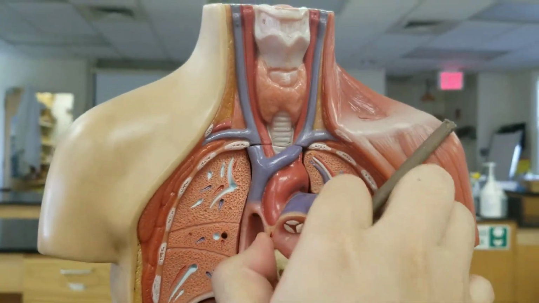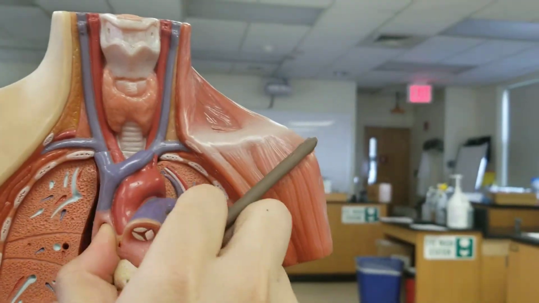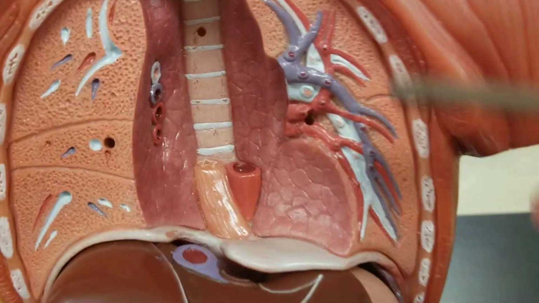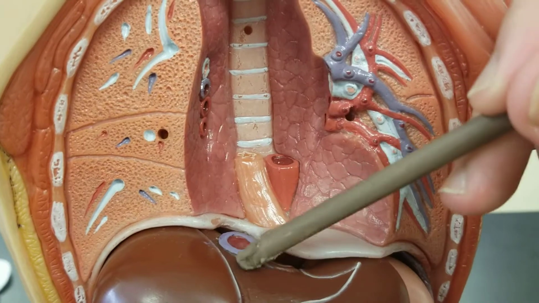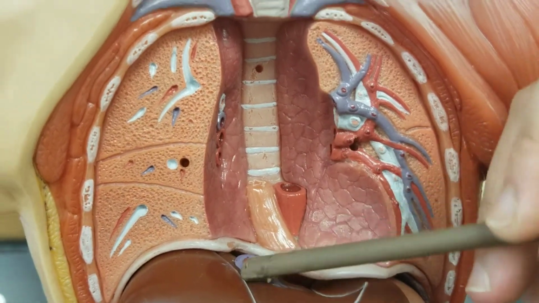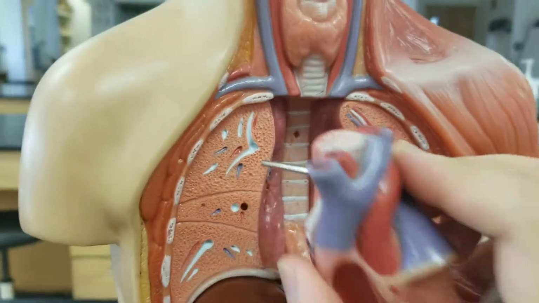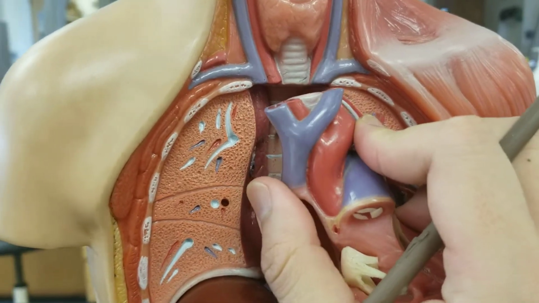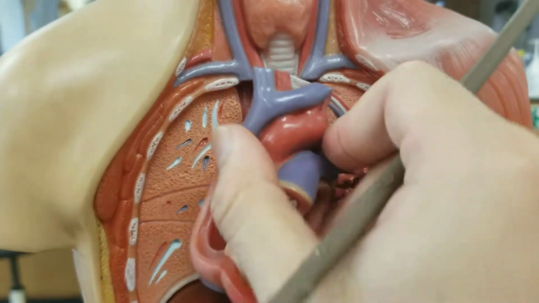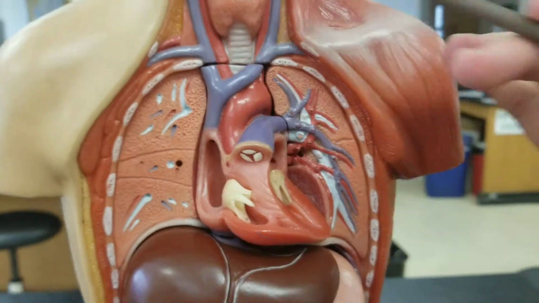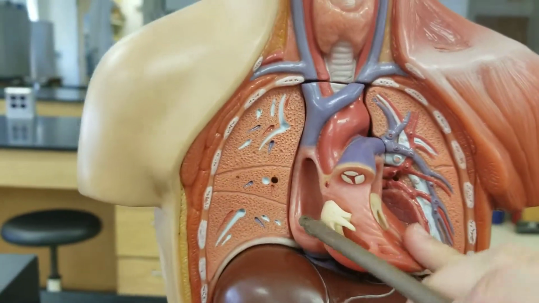If I take out the heart again, you can see that right here there's the main vein, which is blue in color, carrying the blue blood back to the heart, right? Okay, so let me put this heart back in. So now it enters back into the main chamber over here.